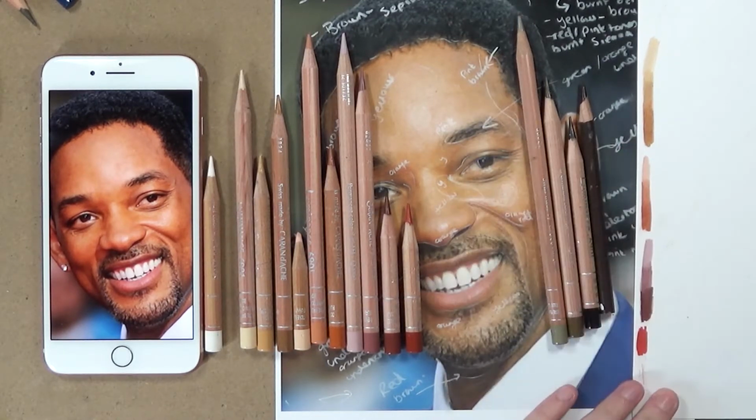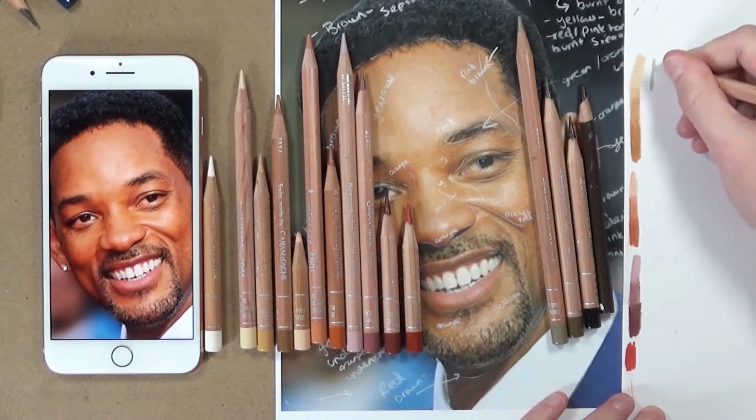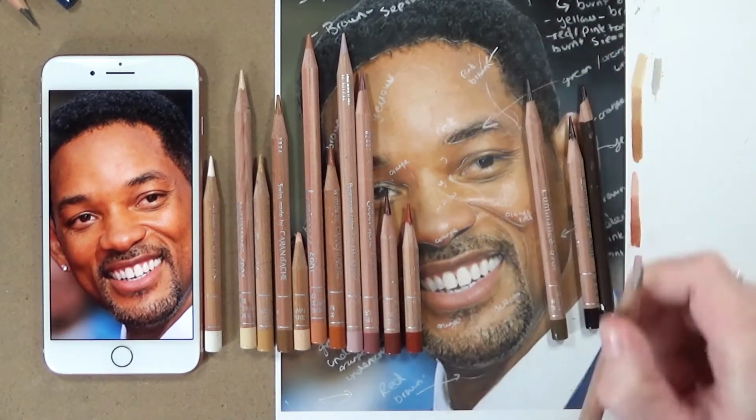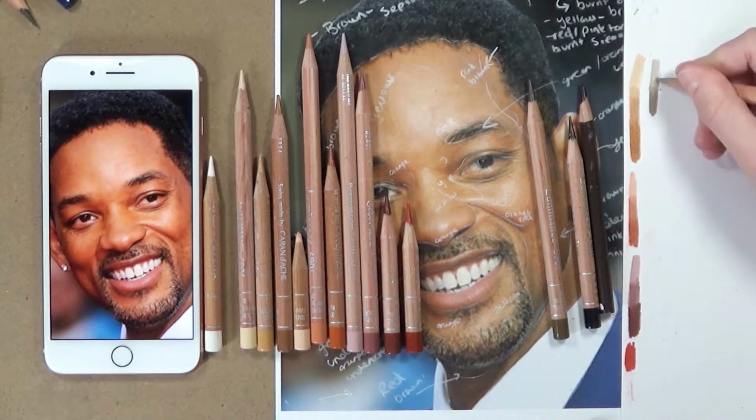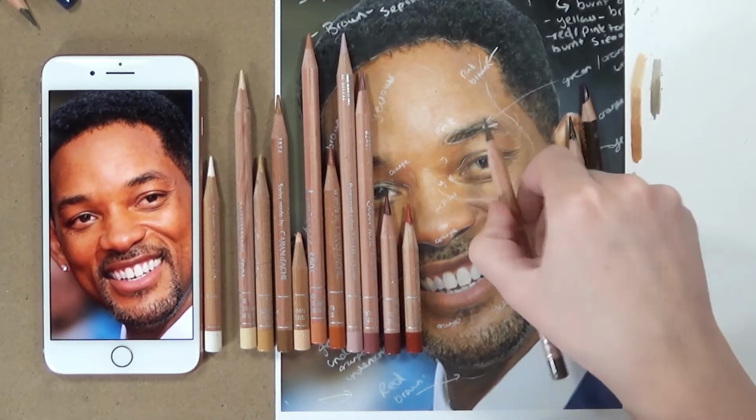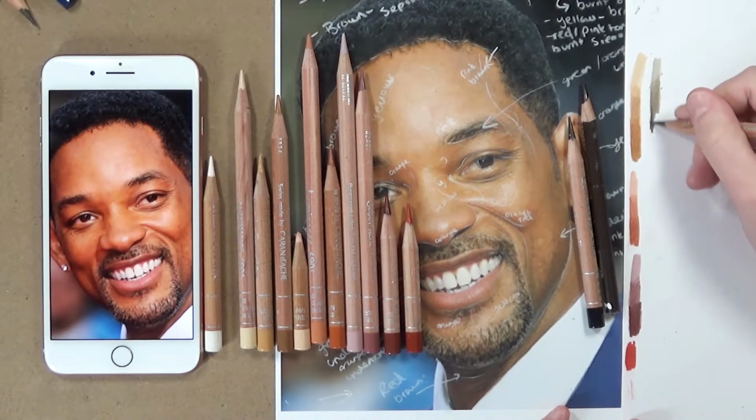So now we're going on to the raw umbers. So we've got the raw umber 10%. Remember, these are going to be acting as our undertones and our base. We're not going to be just using this for a whole skin tone because they're too green. But we can use it underneath like our burnt siennas.